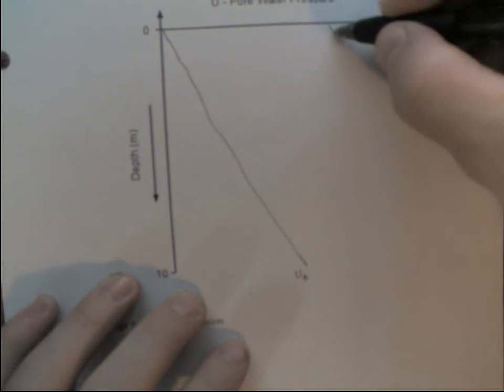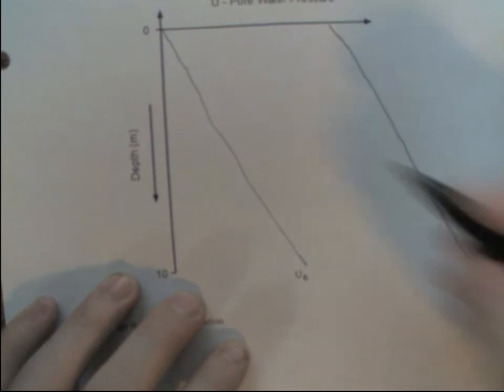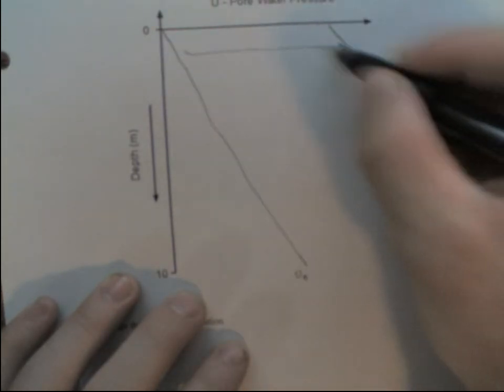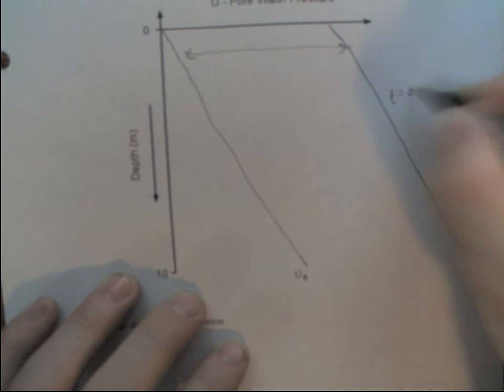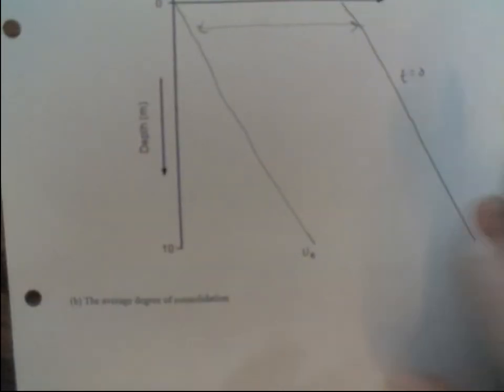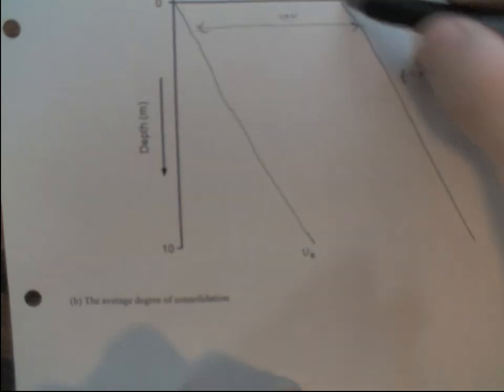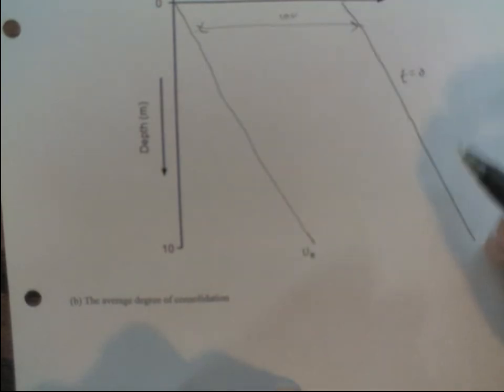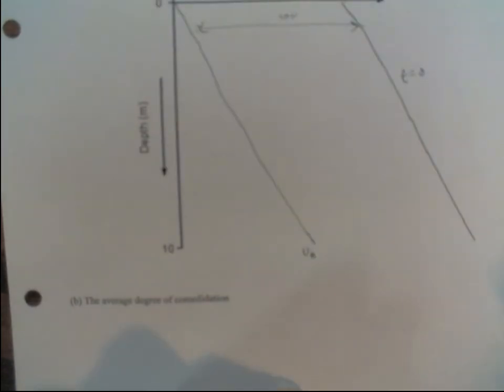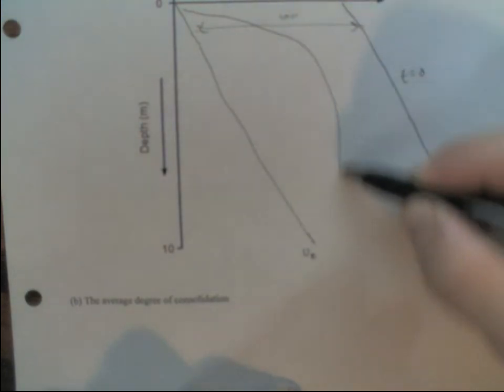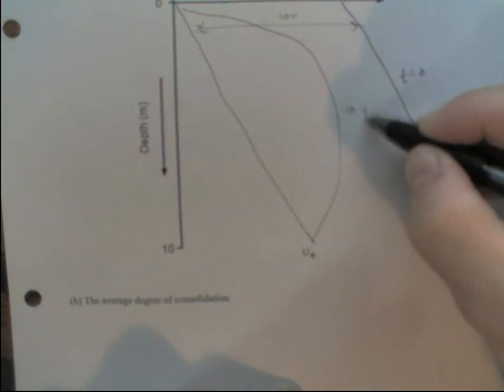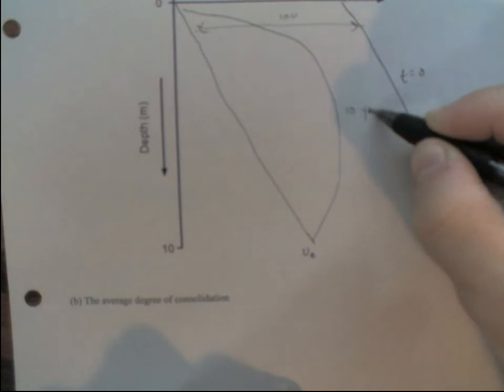Now, if I put this line here, this is going to be at time T equals 0. Our pore water pressure is basically 100% here, and so we have 100% of that pressure going into pore water pressure in terms of stress, and again, this is going to come back over time. And so what we will find is after 10 years, we should see something similar to this, this is my 10-year mark.